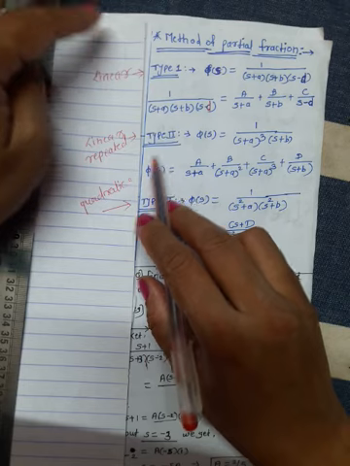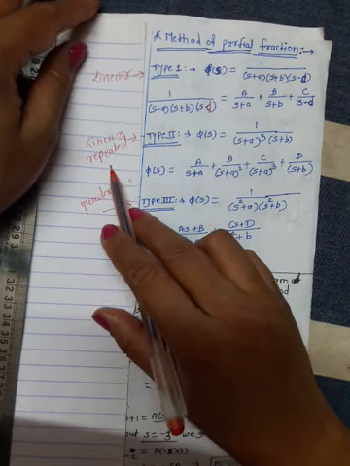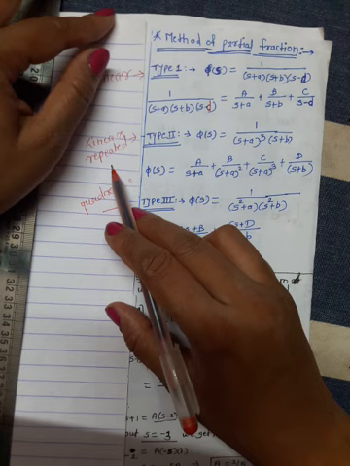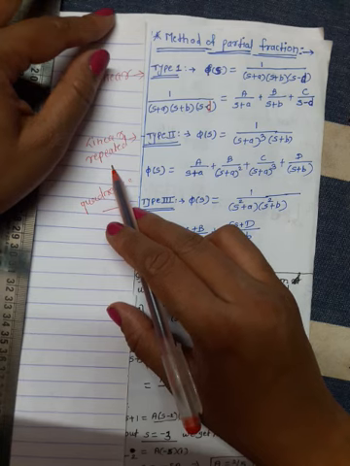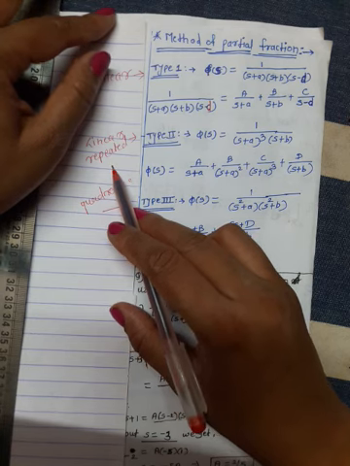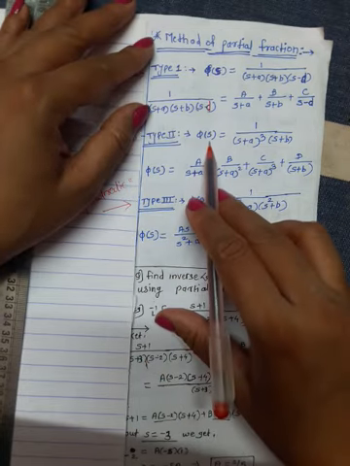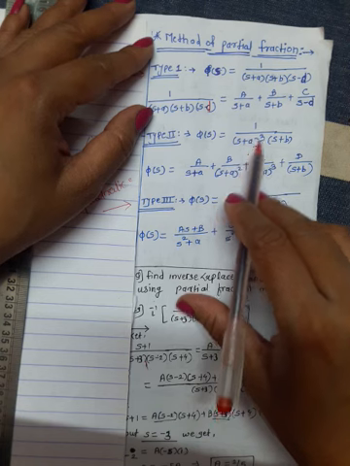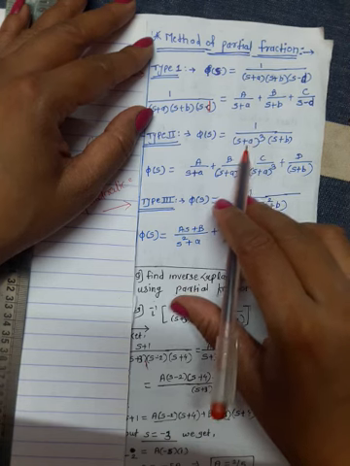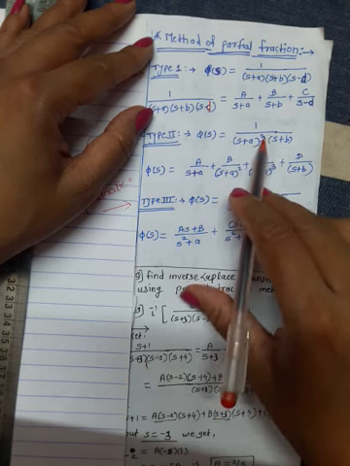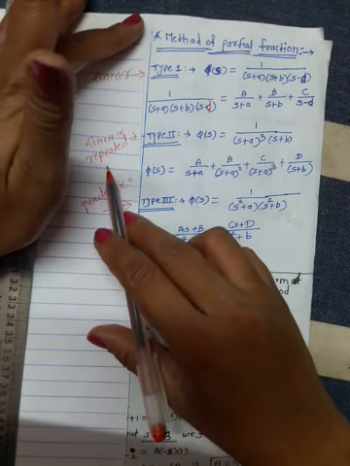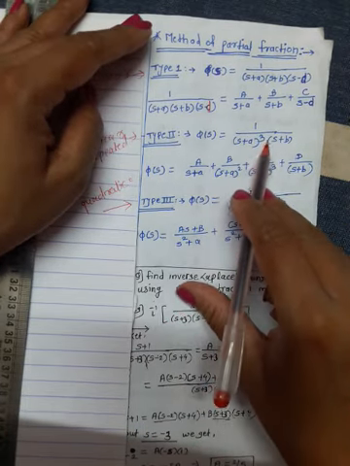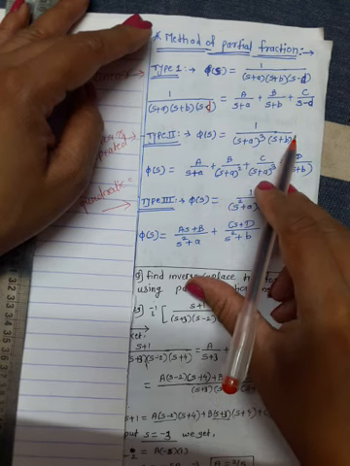Now type 2 is for linear repeated. Repeated means a particular factor is repeated, that is, multiplication of brackets, meaning square, cube. Suppose s plus a is a factor repeated 3 times, meaning cube is there, or square, or raised to 4, like this. This is called the linear repeated type. And suppose s plus b is another factor, which is repeated once only.